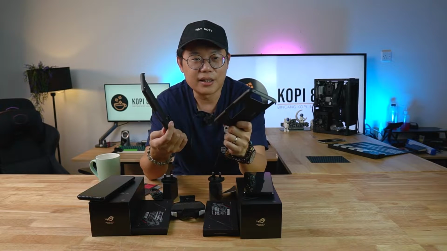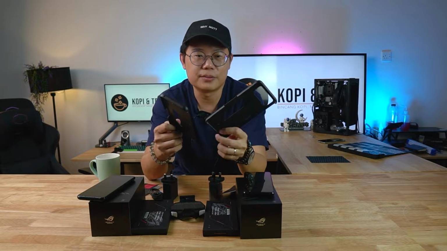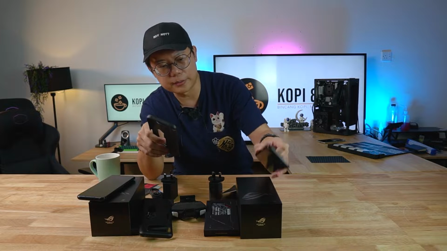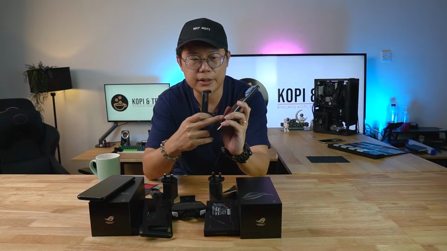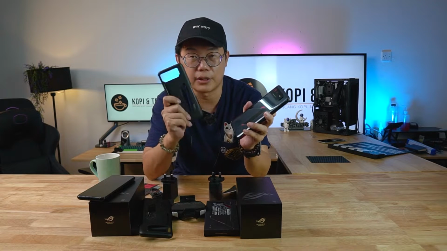Okay, it's good that phones nowadays do come with a cover, especially this model, because of the glossy finishing, right? It tends to get a little bit slippery when your hand starts to sweat. Okay, so having something like this is good to have.